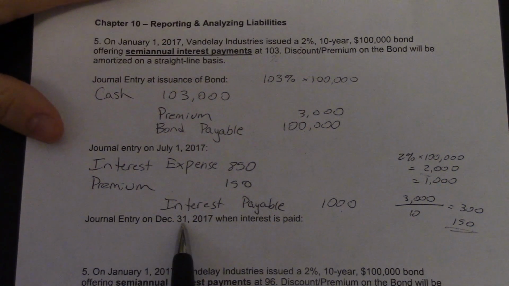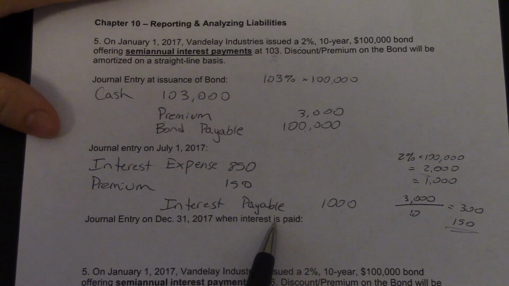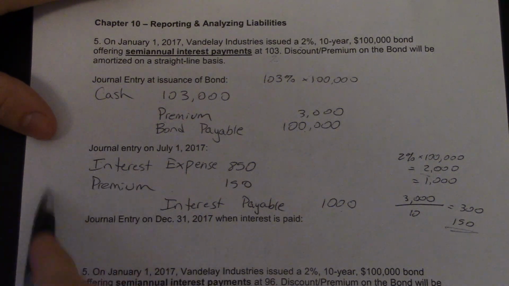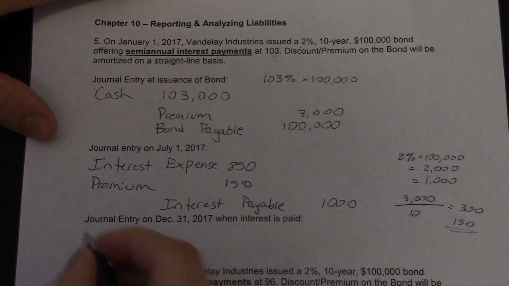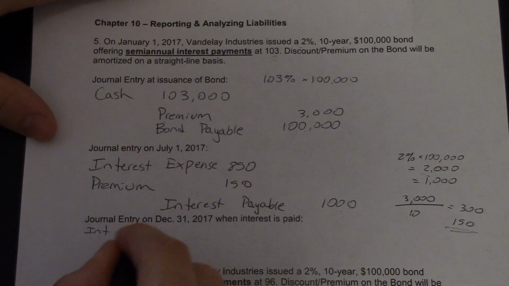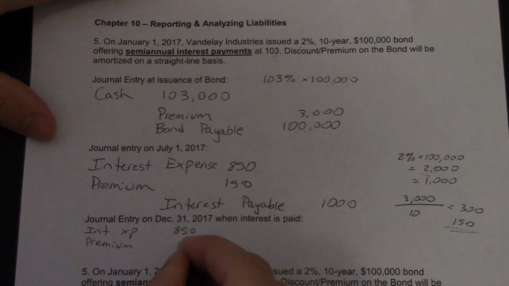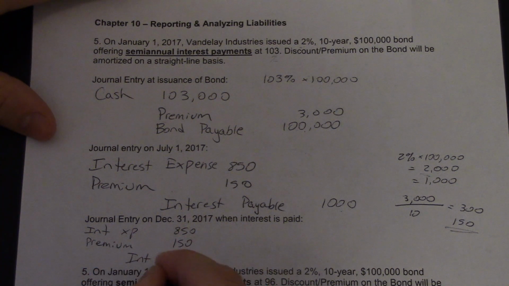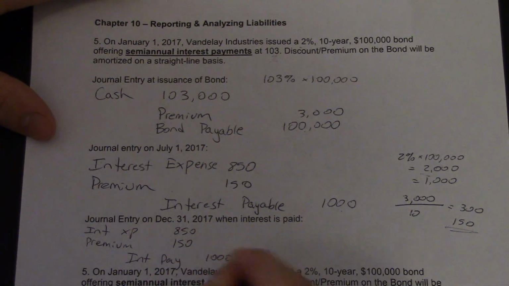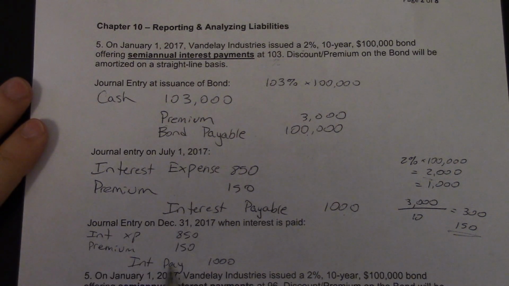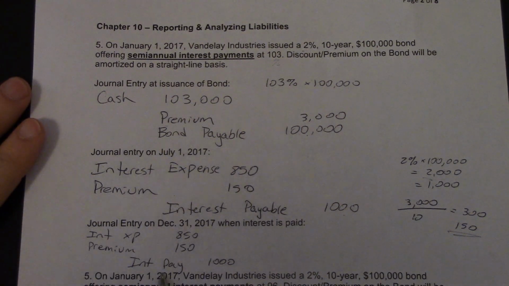Now, journalize the entry on December 31st, 2017 when interest is paid. So again, we're going another half year. Every half year, we're going to record this journal entry every time. So on December 31st, 2017, we would have interest expense for $850, amortize the premium for $150, and credit interest payable by $1,000. Every 6 months we make this entry. So every July 1st we'll make this entry, and every December 31st we make this entry.